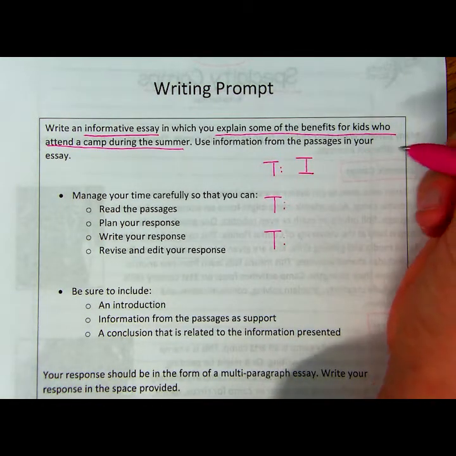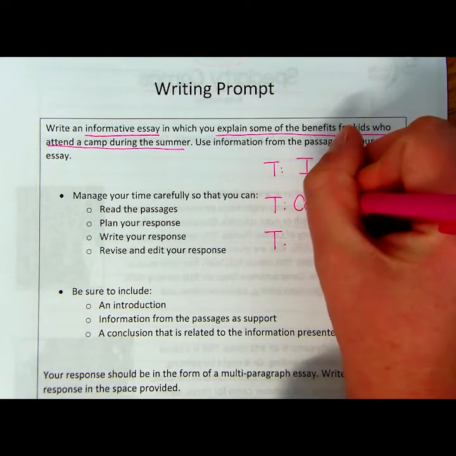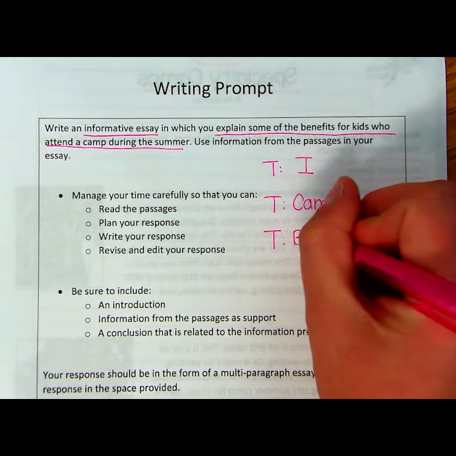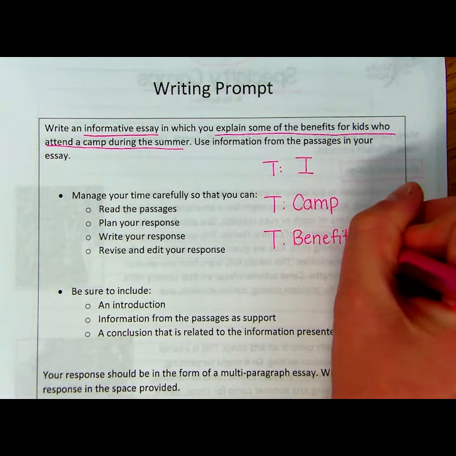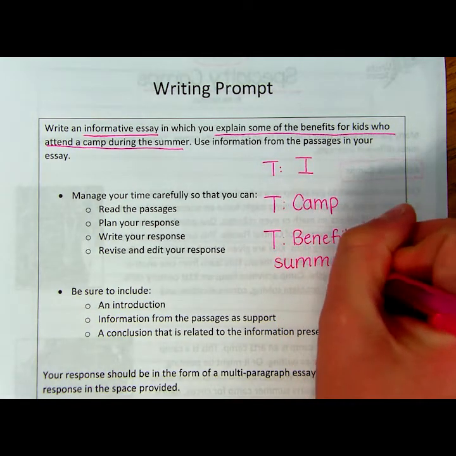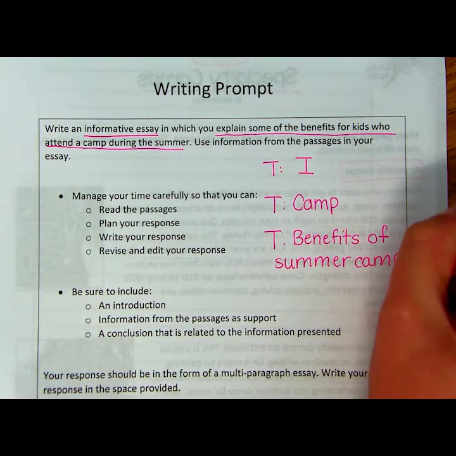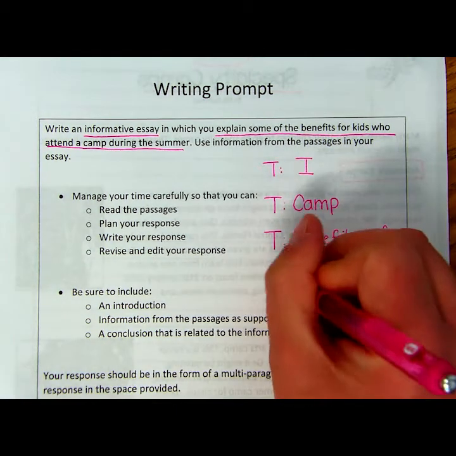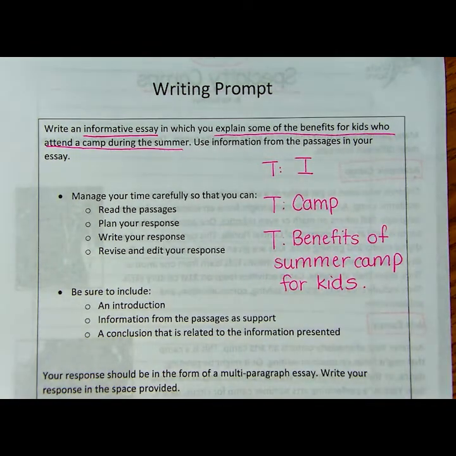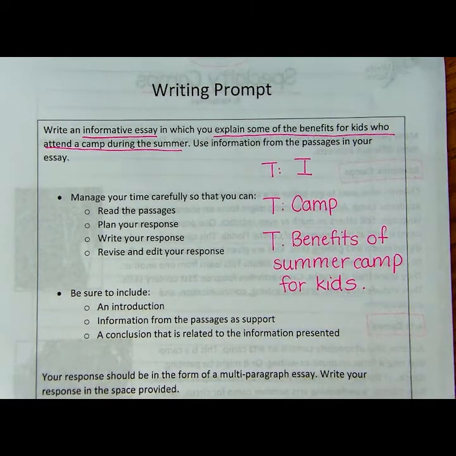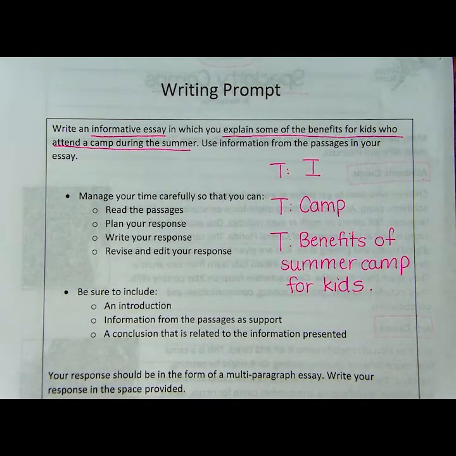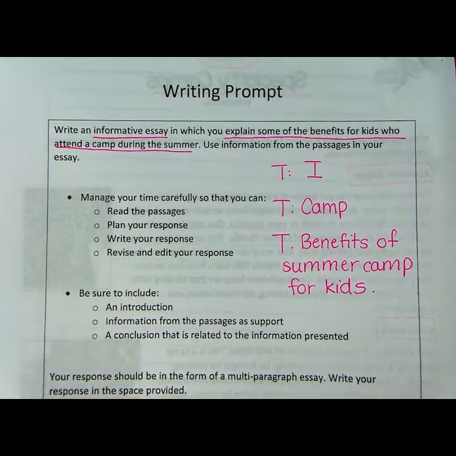The topic is going to be camp. And the task is going to be benefits of summer camp. And obviously that's benefits of summer camp for kids. So we've identified our 3 T's. Now, of course, like we said before, you can use the matrix or you can create kind of a less involved plan. We'll just call it that.